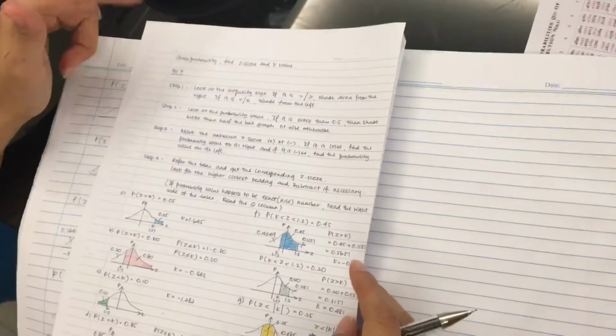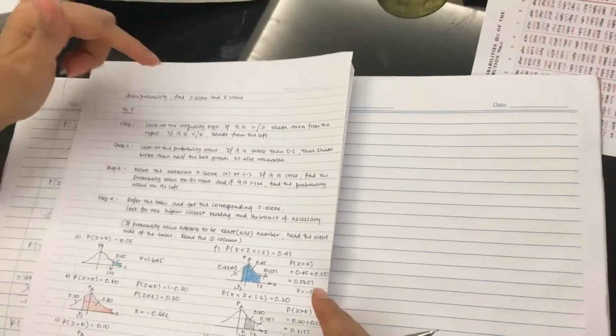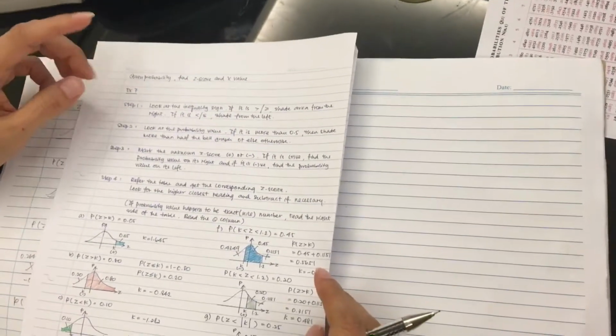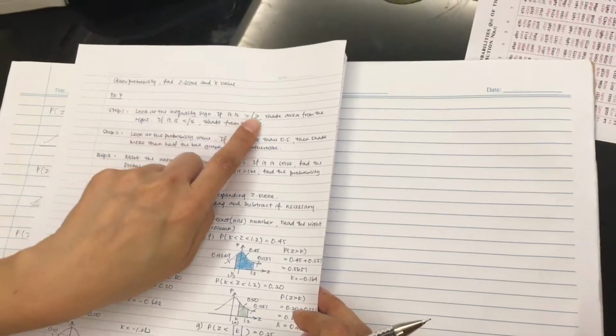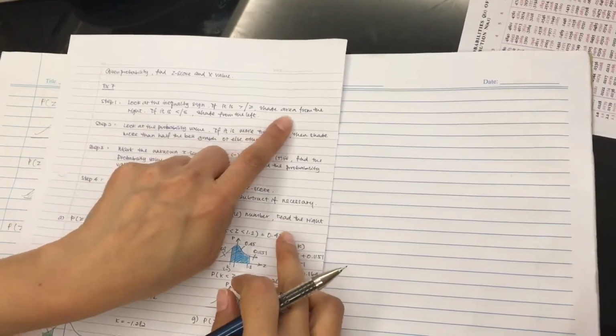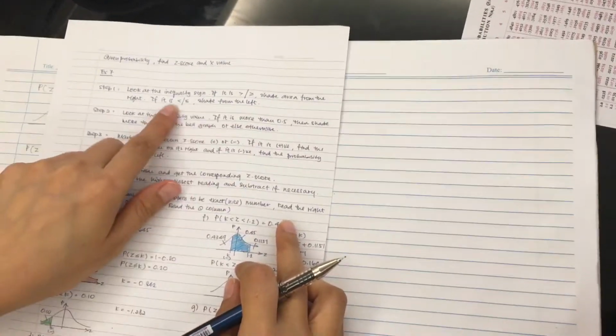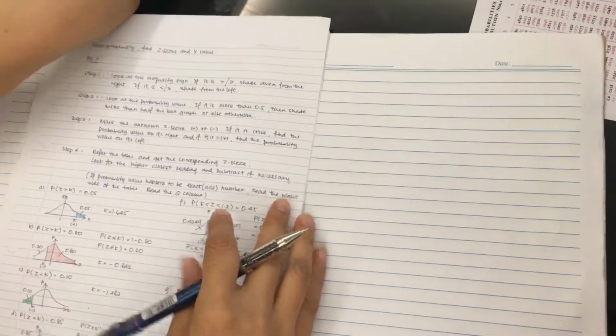Okay, now we are going to read the table in another way, where the question gives you the probability and you find back the z-score, and therefore you can find back the x value. Now, step 1, look at the inequality sign. If it is more or more equals, you shade the bell graph from the right. If it is less or less than equal, you shade from the left. Let me show you one example.